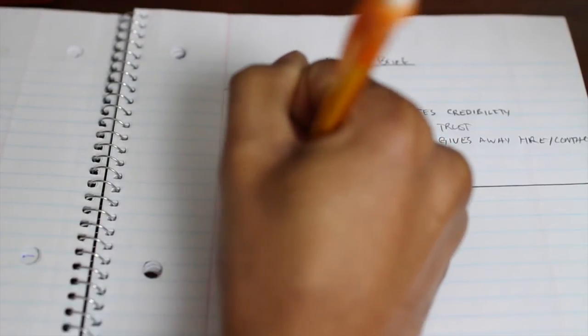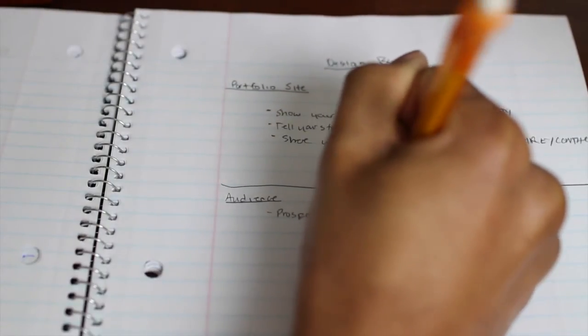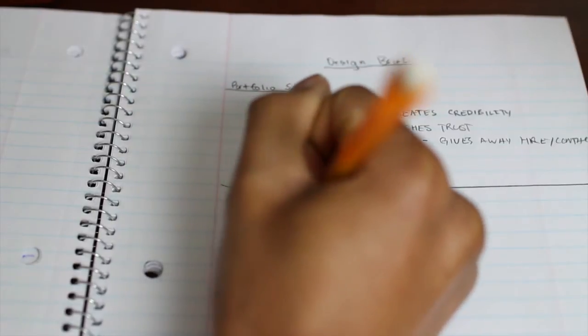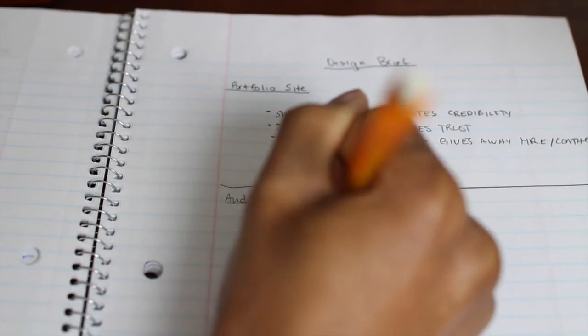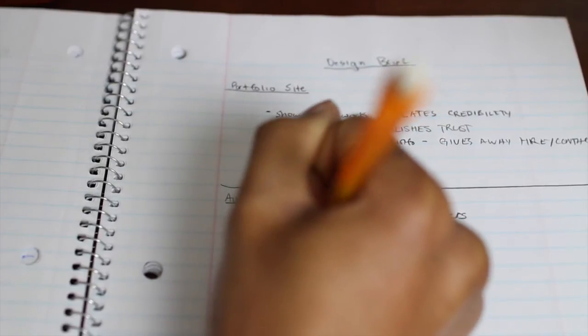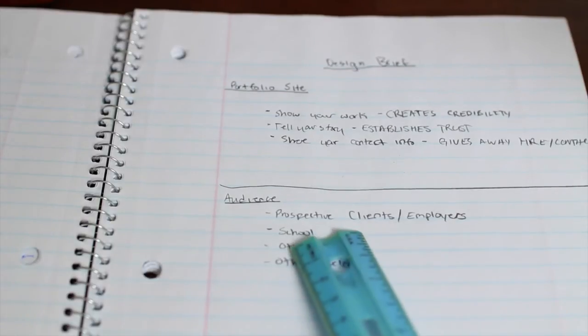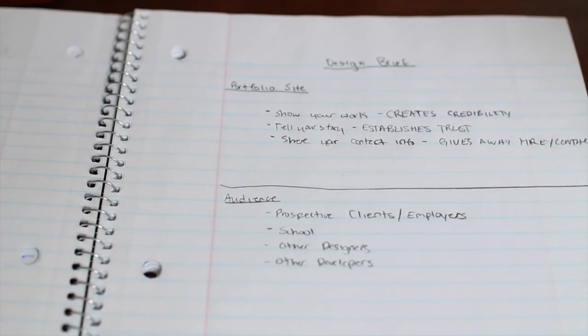And for this, I'm going to put prospective client/employers. Then I'm going to put maybe a school, other designers, other developers, etc. So that's probably fine for the purposes of this. Usually when people put up a portfolio site, the main 2 that they're concerned about is prospective clients or prospective employers.